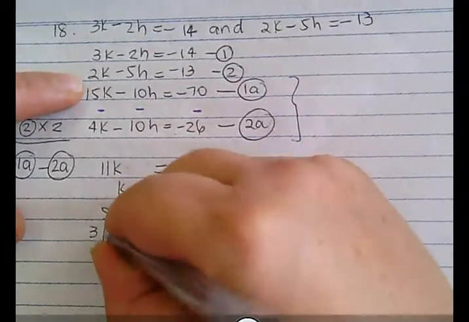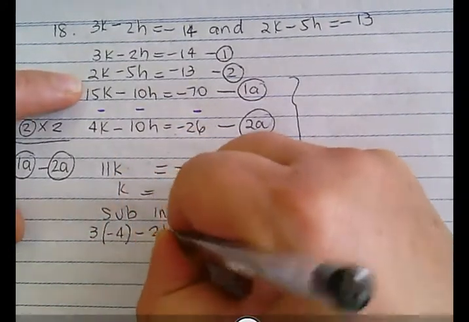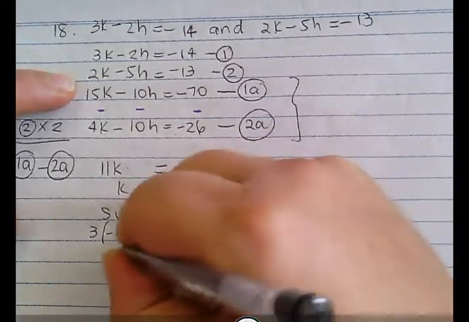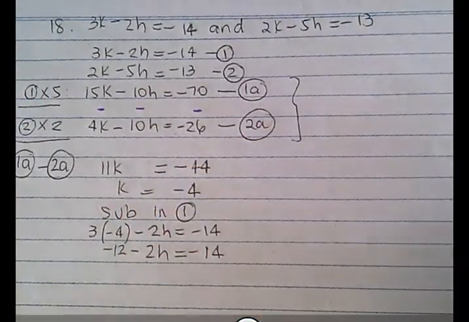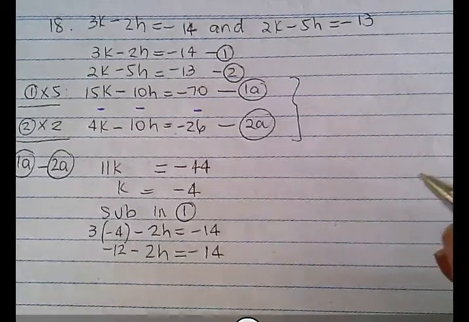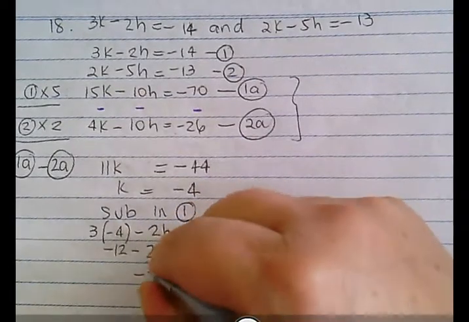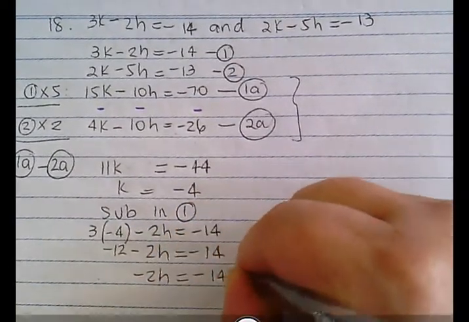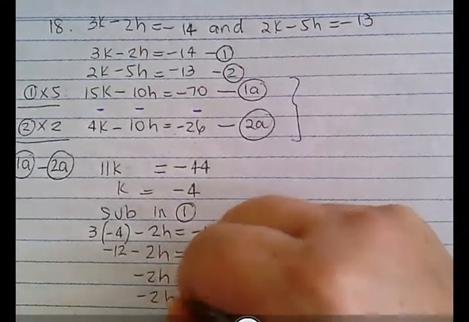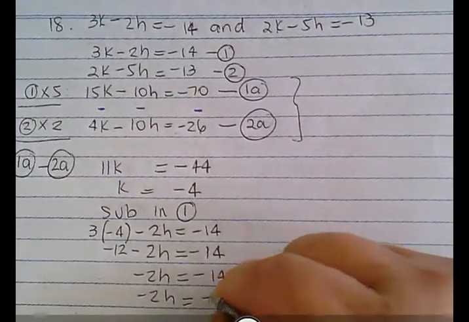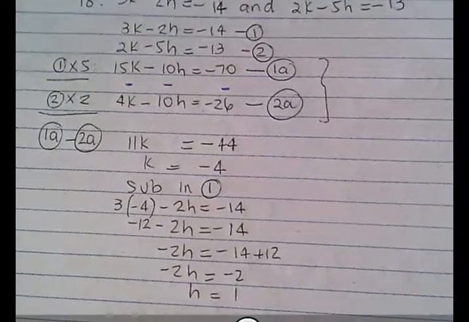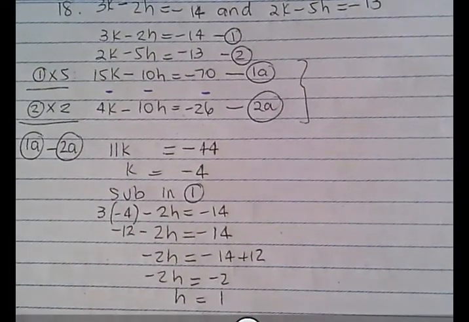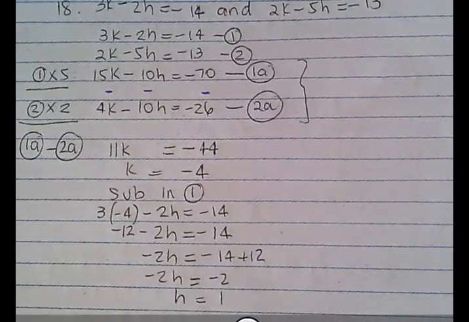So we've got 3 times negative 4 minus 2h is negative 14. Negative 12 minus 2h. Notice I'm doing every line. You don't want to mess up, especially with all the negatives. Write it all out. So I've got negative 2h is negative 14 plus 12. I know it's a lot of writing, and I could have just swapped sides. But h is 1. So h is 1, k is negative 4.